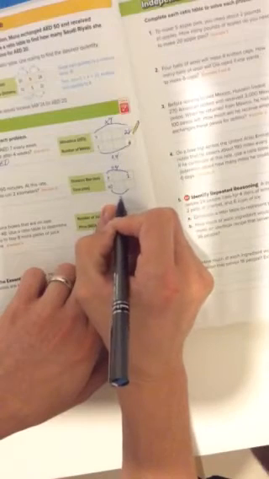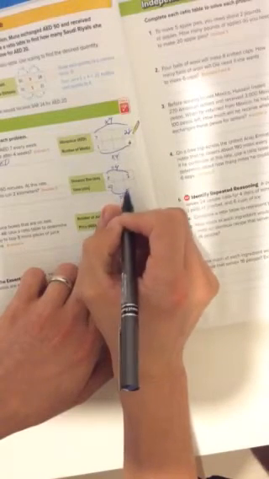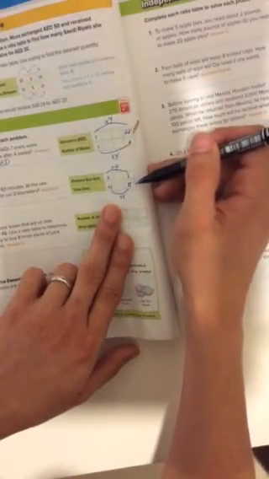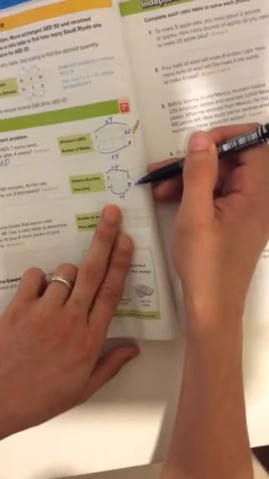So 60 divided by 4 also is going to equal 15. So he's actually running 2 kilometers in 15 minutes. Okay, let's do another one.